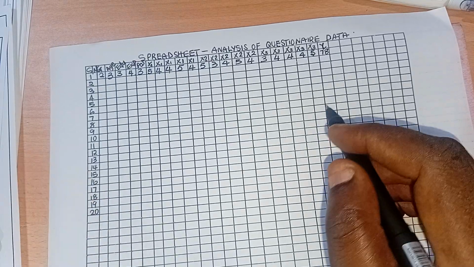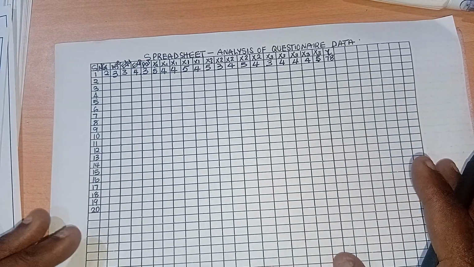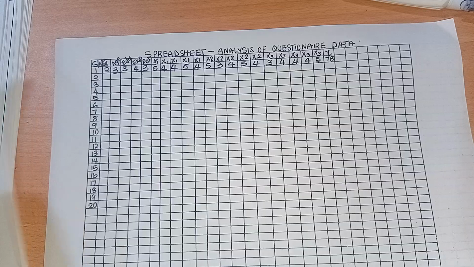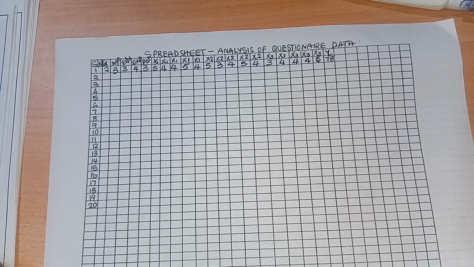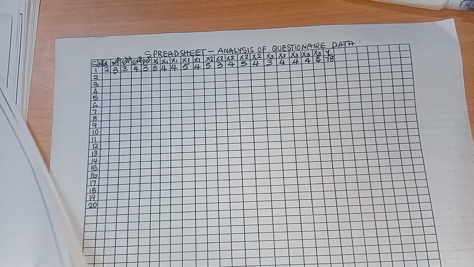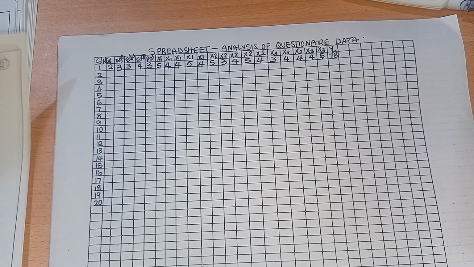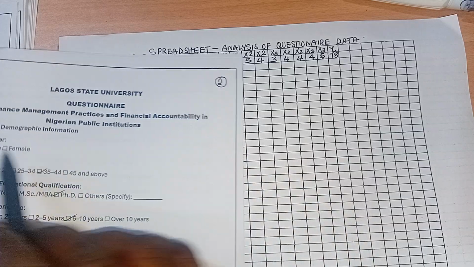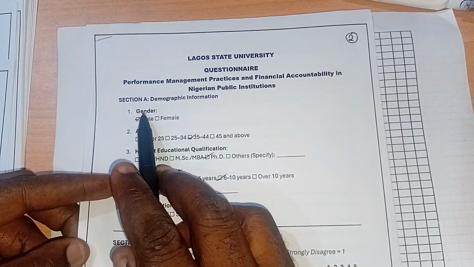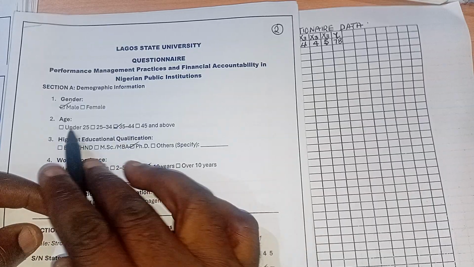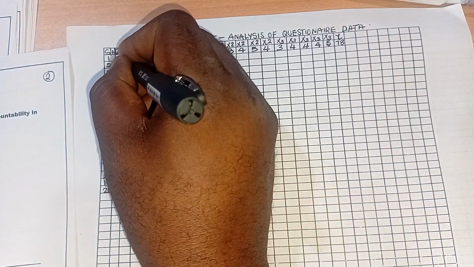That is 8. Okay. Then you pick the second one. You repeat the same thing. All right. You pick the second one. That is questionnaire number 2. So like this one now, gender. So you write 1. For age, that is in the third category, 1, 2, 3. So this one is 3.